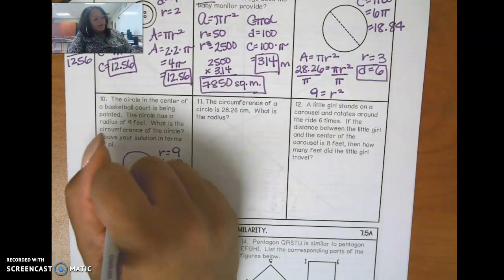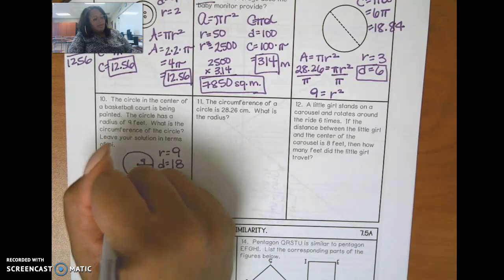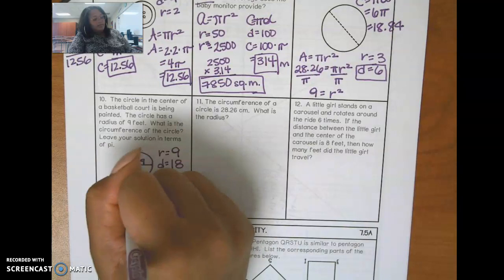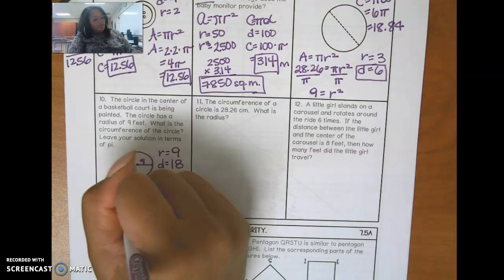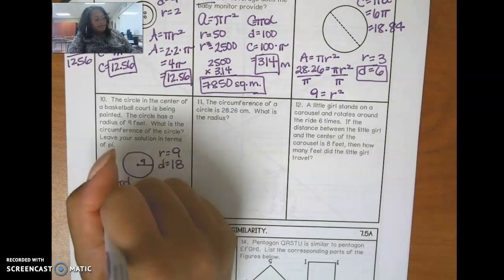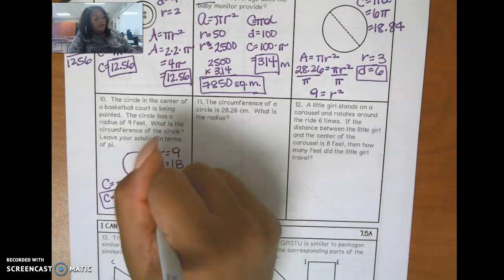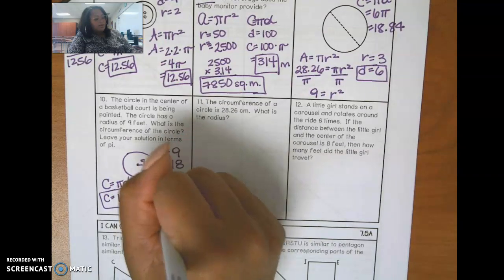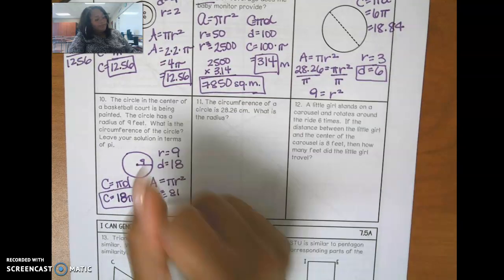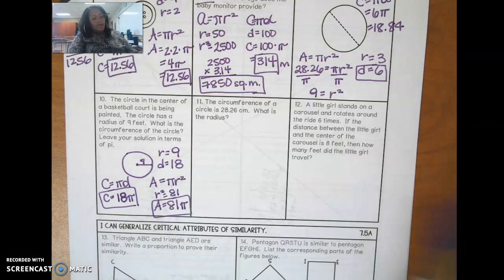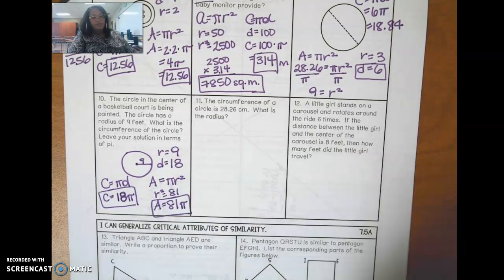Circumference equals pi times diameter, which means circumference equals 18 pi, because I have to leave it in terms of pi, which means I'm leaving pi there. That's my circumference, and for extra practice, my area equals pi times radius squared. My radius squared is 81, so my area would equal 81 pi. Again, that's just for extra practice down here.